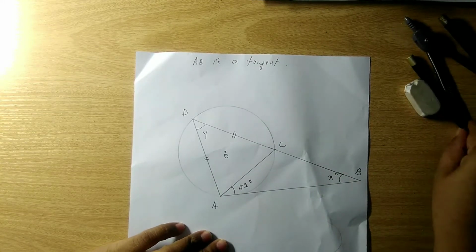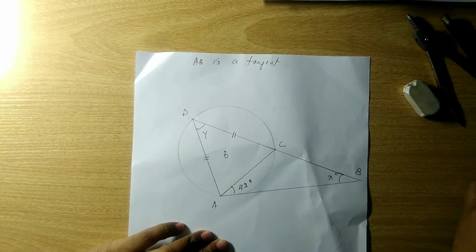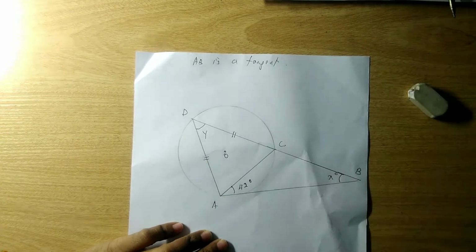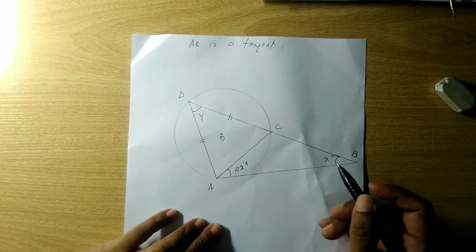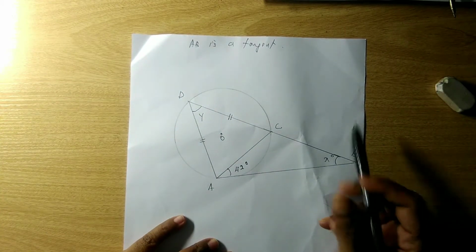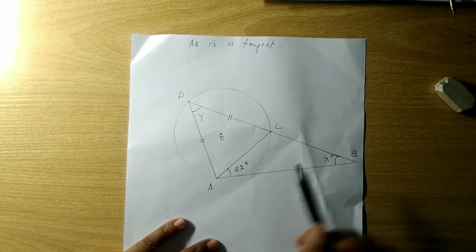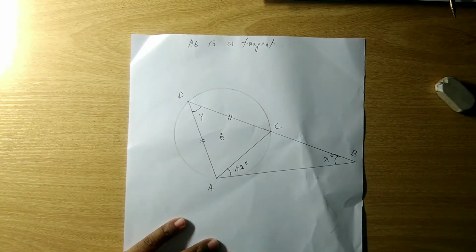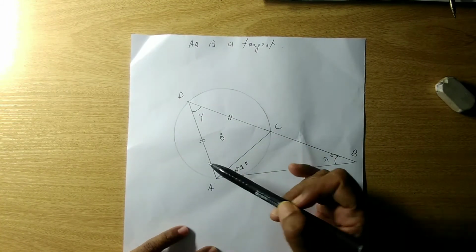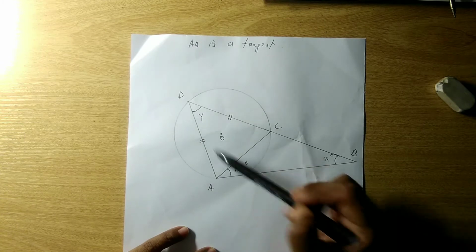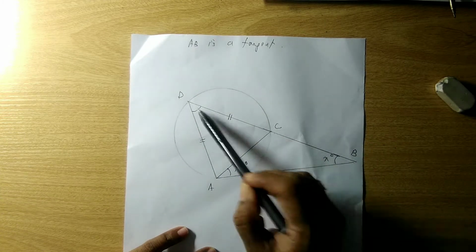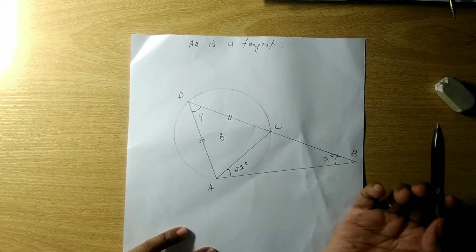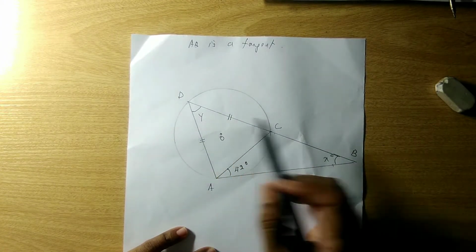Alright, we move on to the next part whereby we want to see some solving of questions using the concept of tangent. Let's take one first question here. Given a circle, AB is said to be the tangent of the circle. We have two chords here, AD and CD. These are called chords and they are of the same length. The question wants us to find the values of x and y.